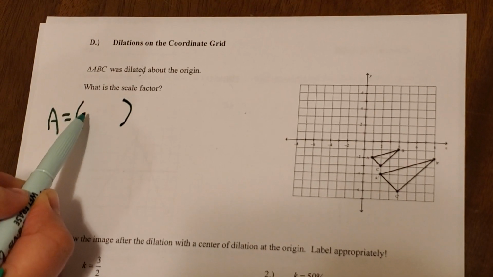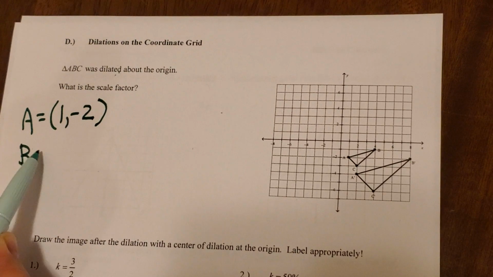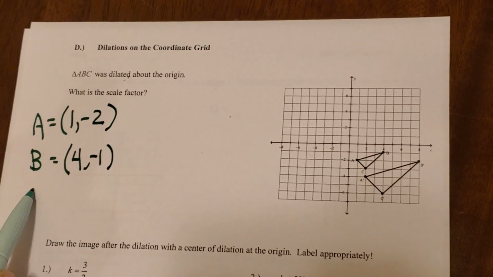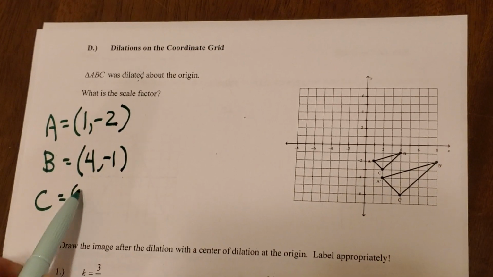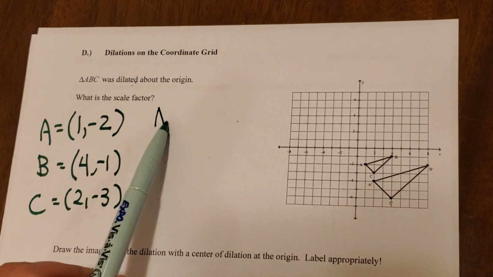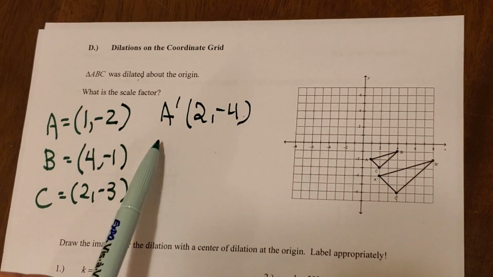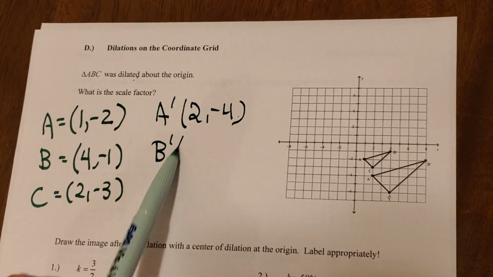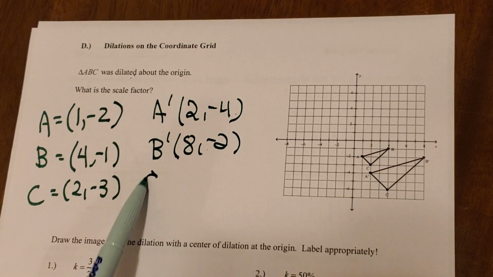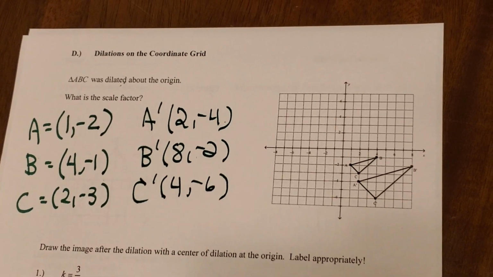So let's look at our coordinates for each point of the original. So the original A is the point 1, negative 2. B is the point 4, negative 1. C is the point 2, negative 3. And then A prime's coordinates are 2, negative 4. B prime's coordinates are 8, negative 2. And C prime's coordinates are 4, negative 6.